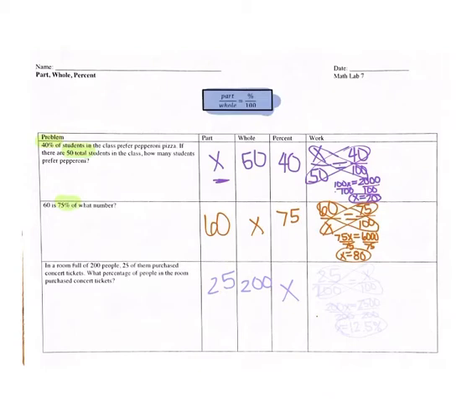Part over whole, 25 over 200 equals X over 100. Cross multiply. We get 200X equals 2,500. When we divide both sides by 200 to get X alone, we get X equals 12.5. So that means 12.5% of people purchased concert tickets.